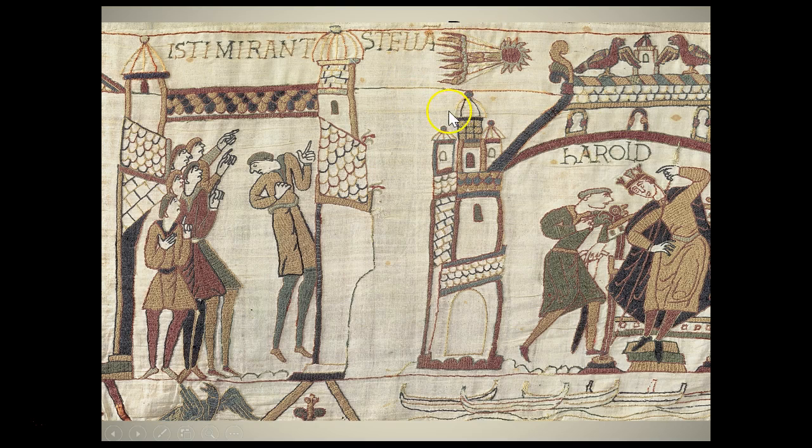It's really interesting. They saw this as a mystical sign from God. But here it is, this religious work of art, depicting a scientific phenomenon. So it's very interesting from that point of view as well.